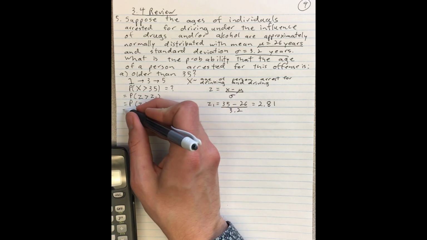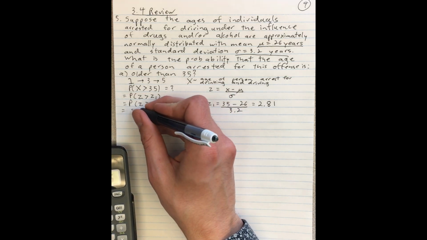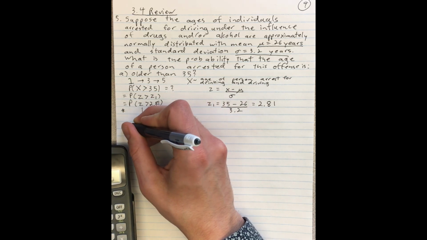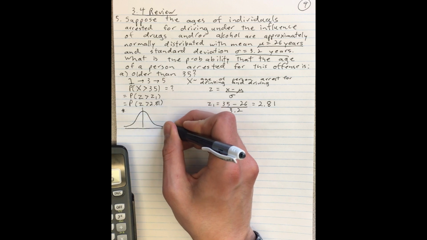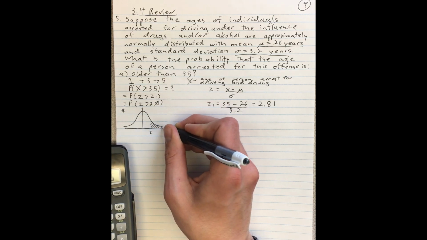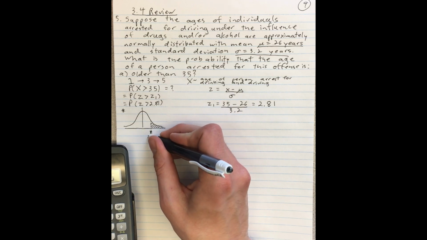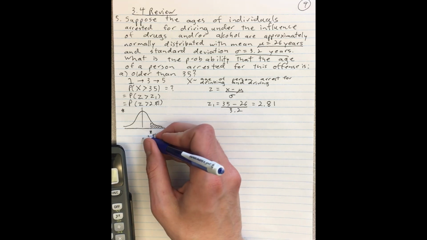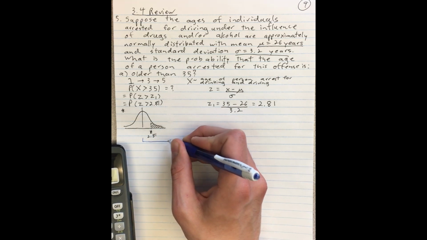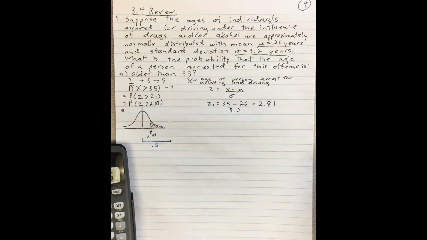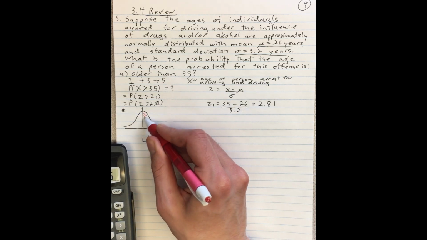Or in other words, remember when we draw this out, this is the probability that Z is greater than 2.81. So it's that region in there. Now remember, the way we figure this out is we take the probability of the whole half as 0.5, and then we just take away this region in here.